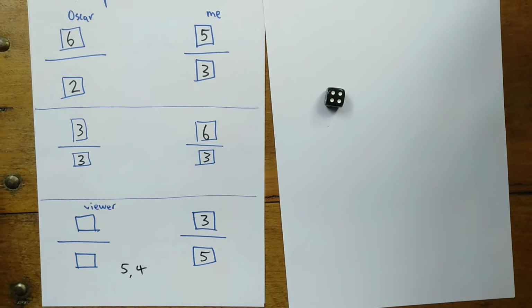I'll give you a second to do that. As per usual, the warm-up is not about getting the right answer, it's just about getting our brains thinking along the right lines for this lesson.